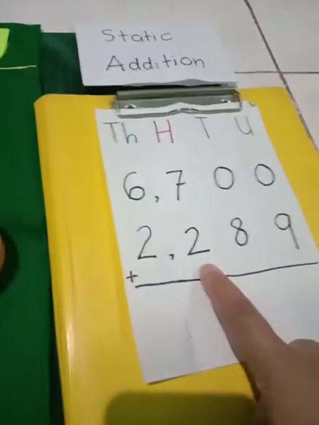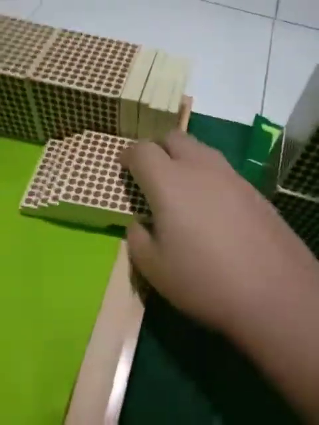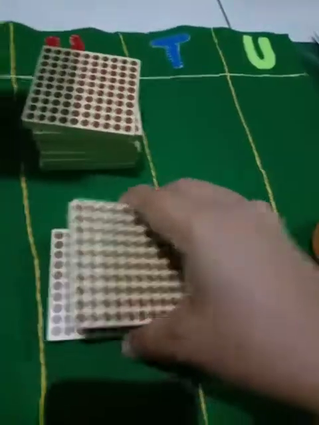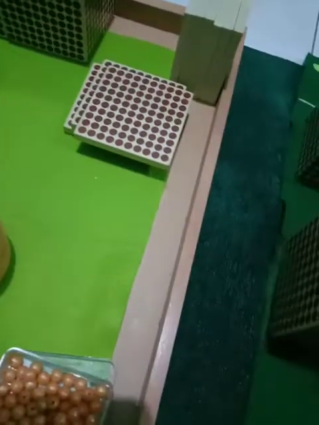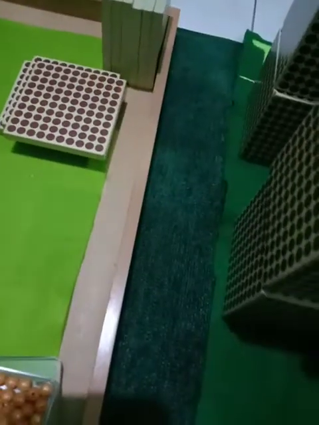How many hundred are there? 200. How many thousand? 2,000. So I'm taking the 1,000 cube, 2,000 cubes.